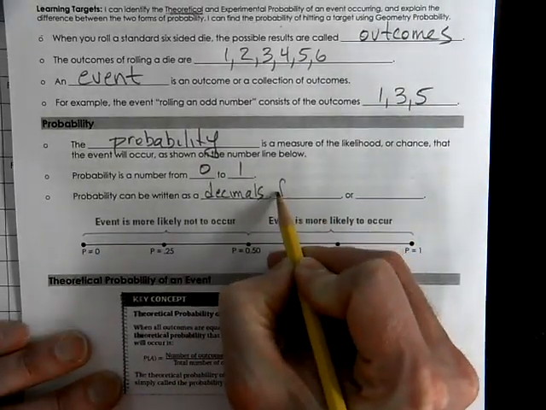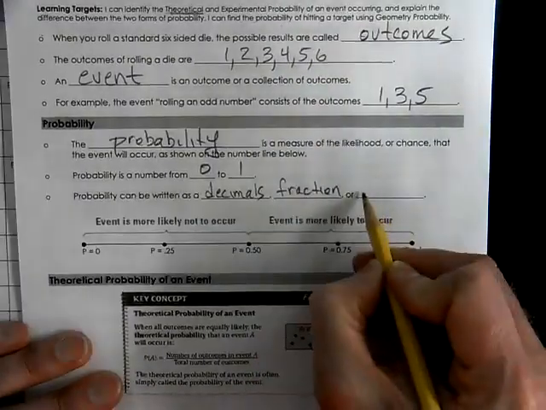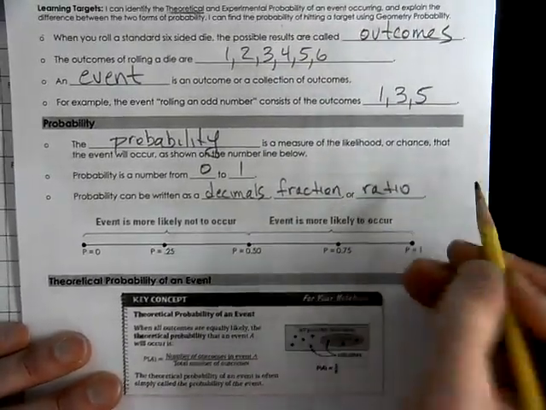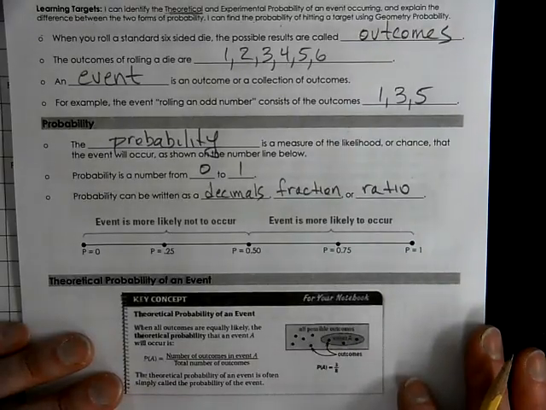We can represent that as a fraction. And in some cases, we talk about it as a ratio. But notice we're not saying percent.